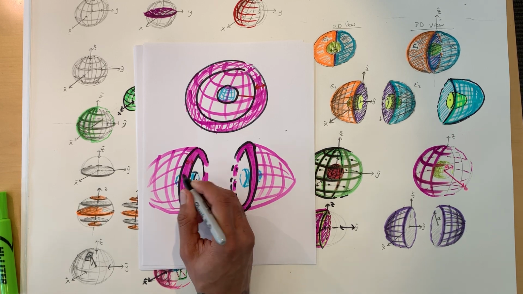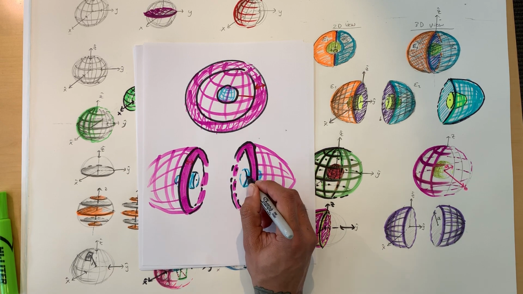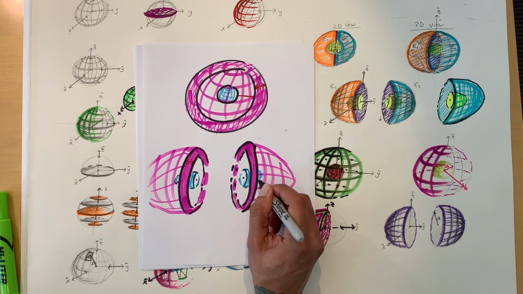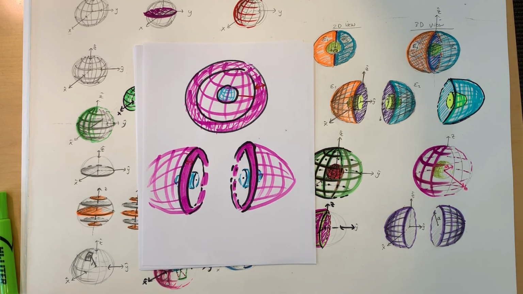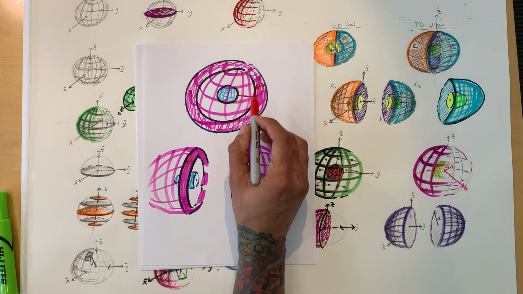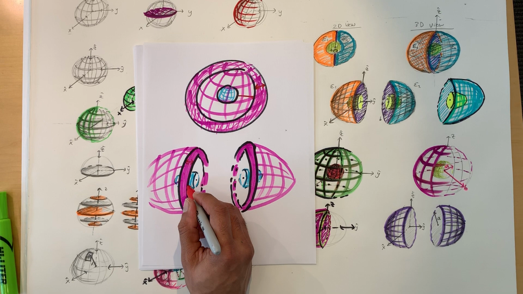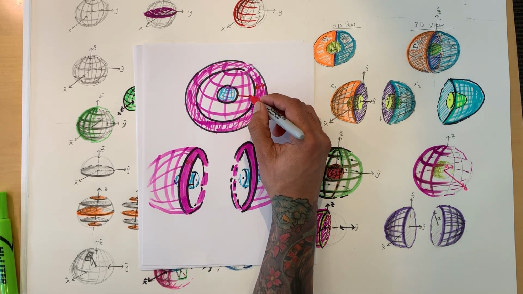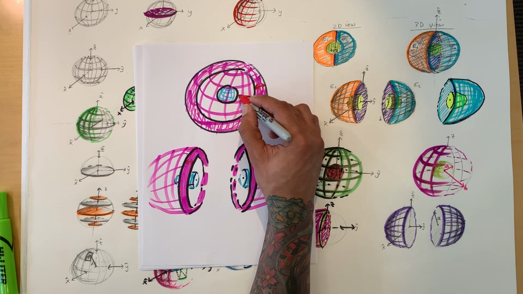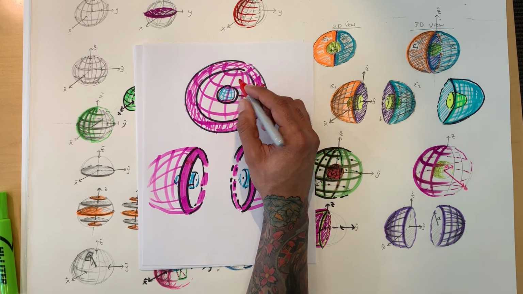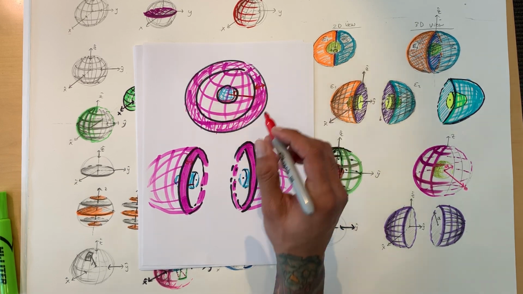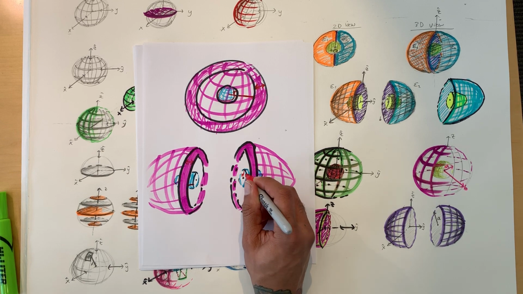Solid, dotted, solid line, dotted. Okay, so this space here is the space from this shell to the blue, and it's empty. So here there's nothing. And then the blue sphere has its own radius.